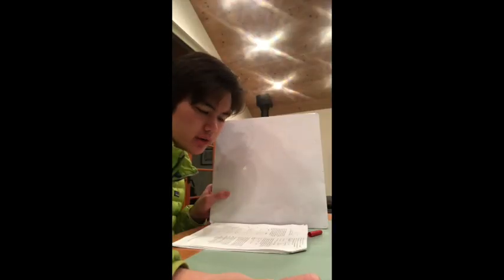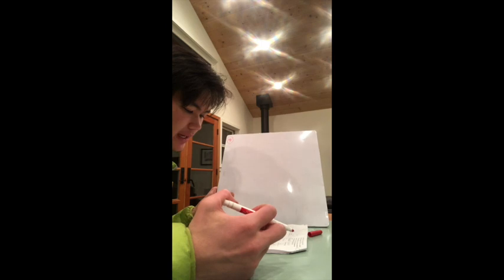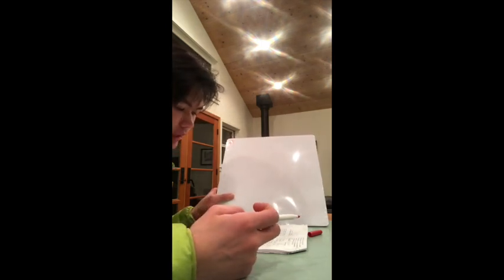Question number 4. It says a spherical star is spinning at initial angular velocity w, and then it collapses to half its original radius without losing any mass. And then it asks what the angular velocity will be after the collapse.